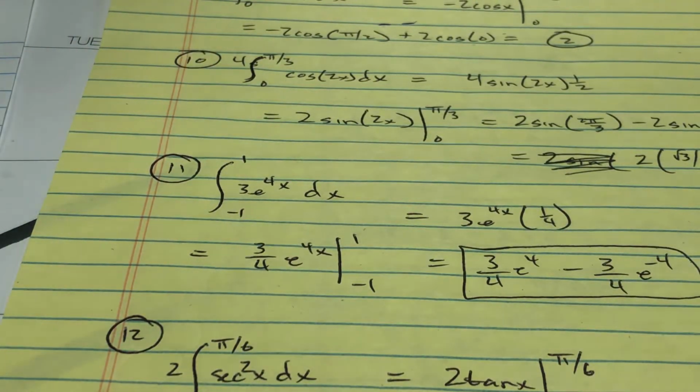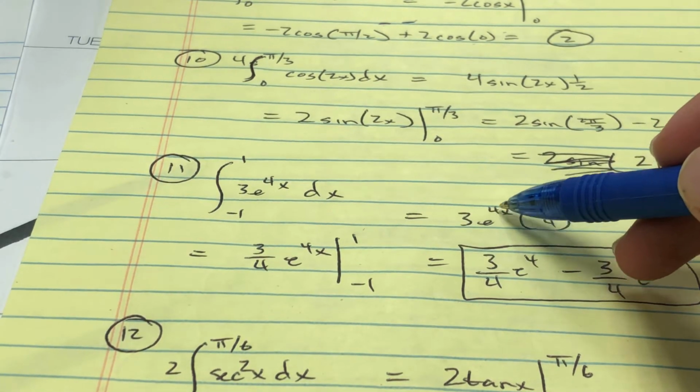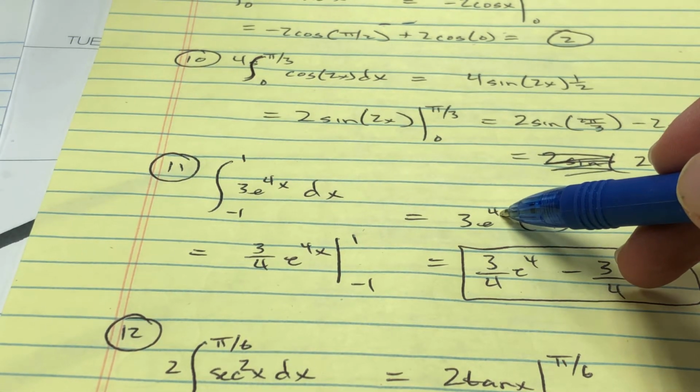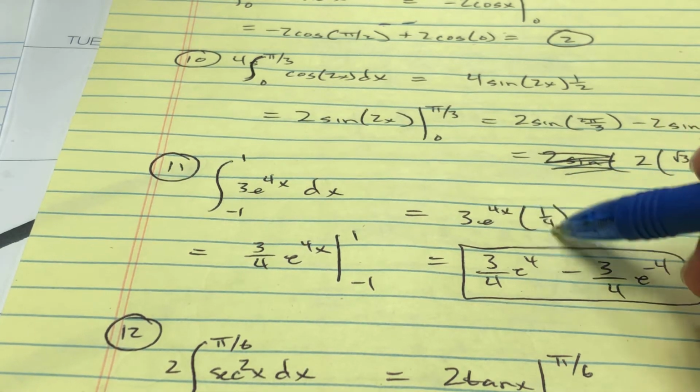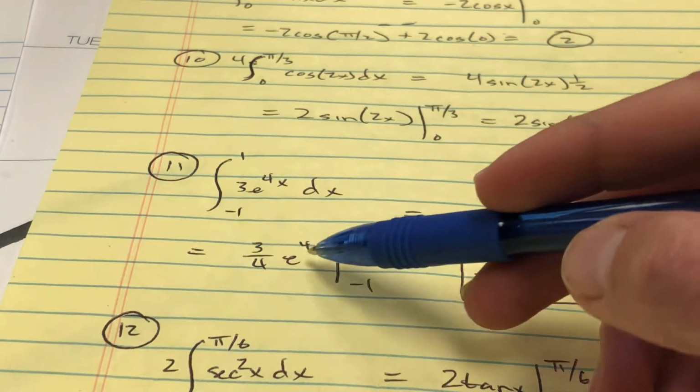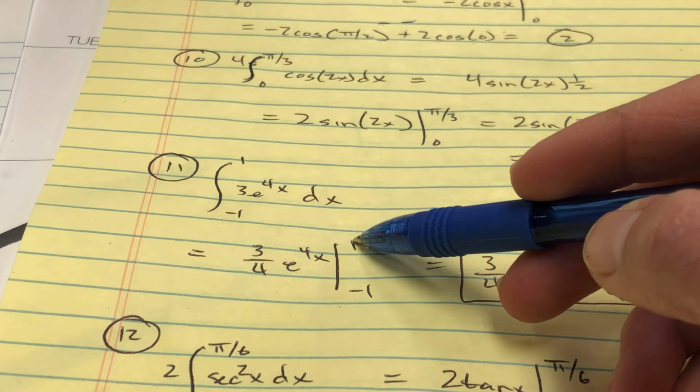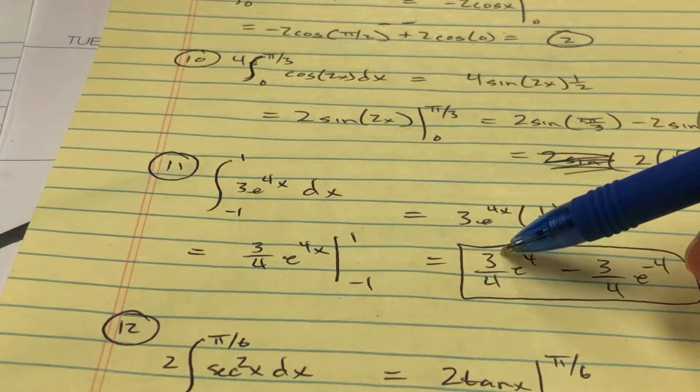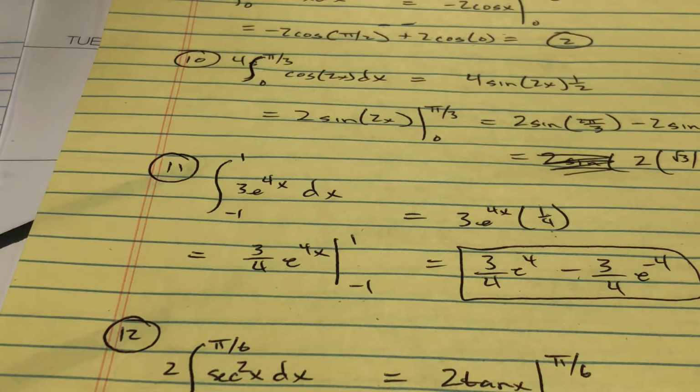Number 11. Antiderivative of 3e to the u is 3e to the u. Instead of multiplying by 4, which is what I would do if I take the derivative, I multiply by a quarter. Now I have 3/4 e to the 4x. Evaluate at 1 minus its evaluation at negative 1. And it's just simply that. That is fine.